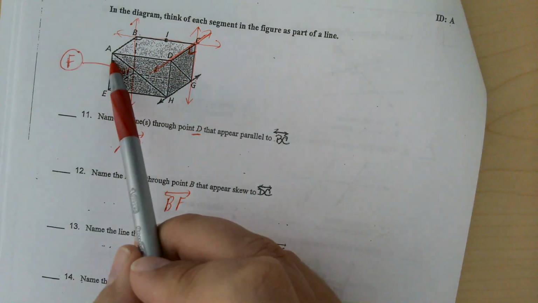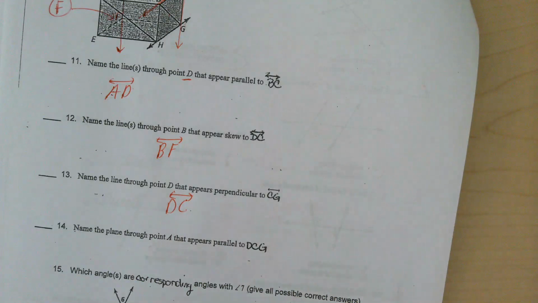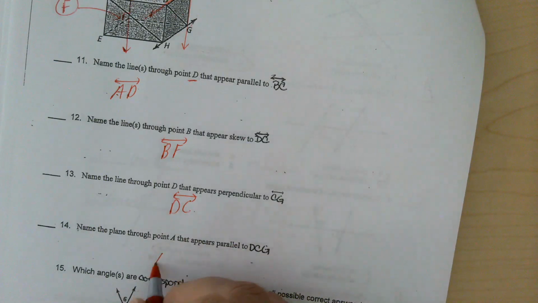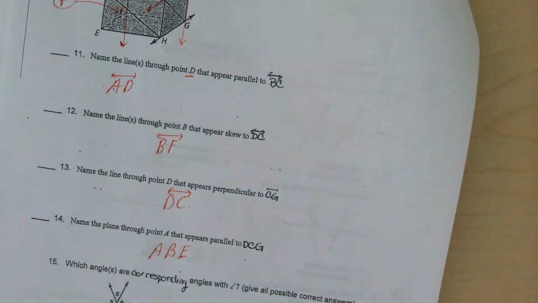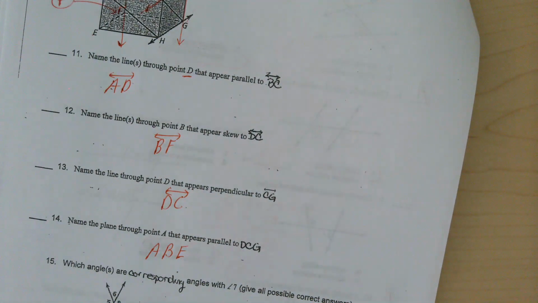This end and this end would never intersect. So I'm going to use points A, B, and E because they're the ones you can clearly see. And again, the order doesn't matter. So if you have EAB, that is perfectly acceptable.